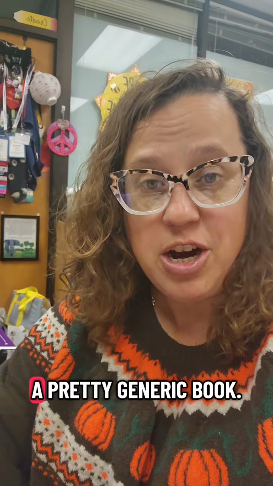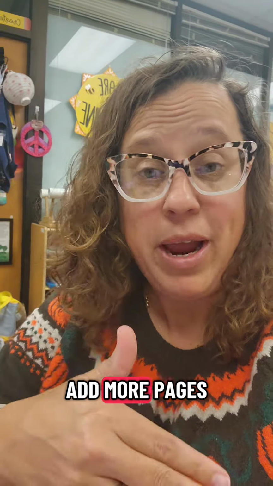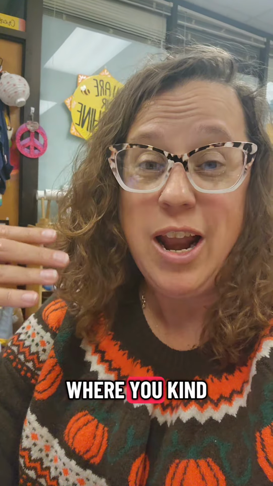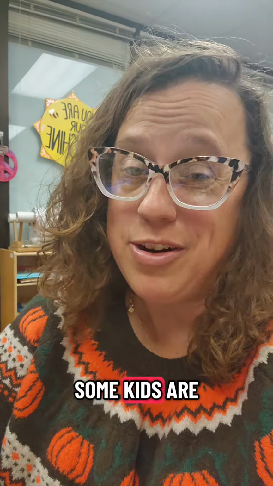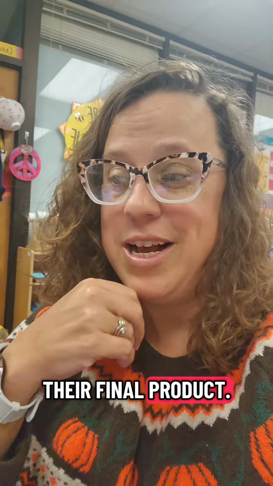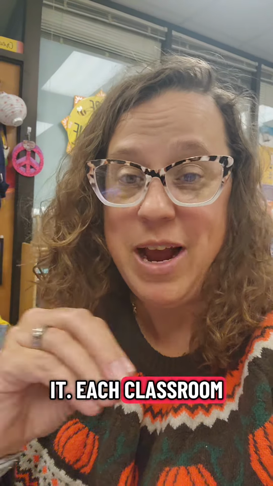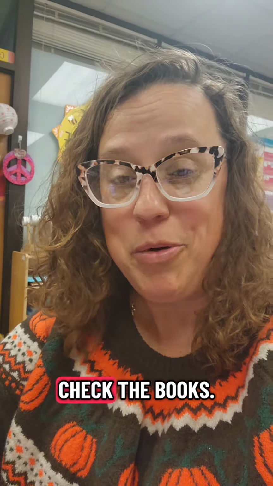So this is a pretty generic book, but I also said, hey guys, you can add more pages as you need. This is just where you're gathering information because some kids are going to use it, some kids are not. But at the very end, they can even use this for their final product. So I loved it. Each classroom had their own little set of books. I could also add the teacher as a co-teacher so they could go back and check the books.